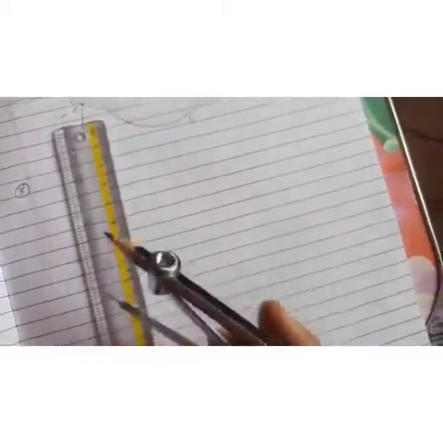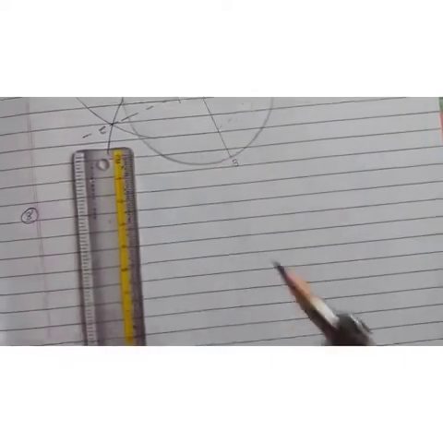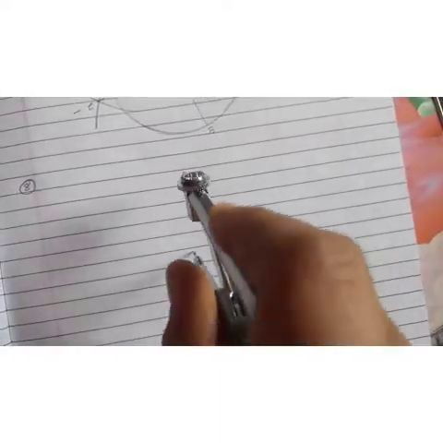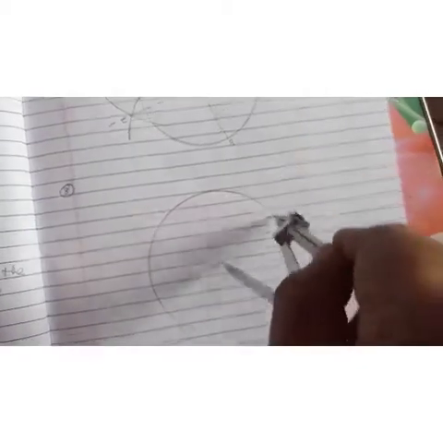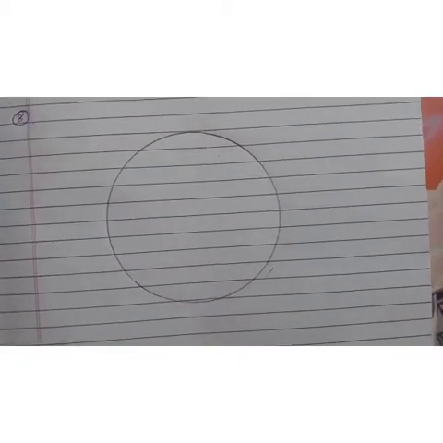You have to adjust your compass to radius 4 centimeters. I have already adjusted it, so you can observe. See here, adjust it like this. Now draw the circle. You have seen I have drawn a circle of radius 4 centimeters.